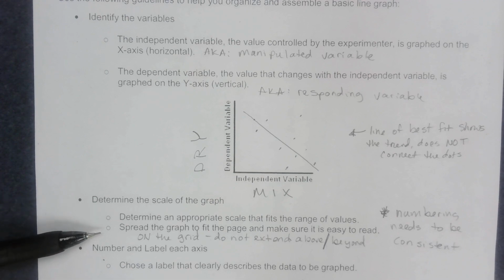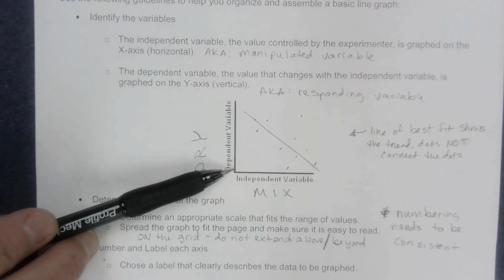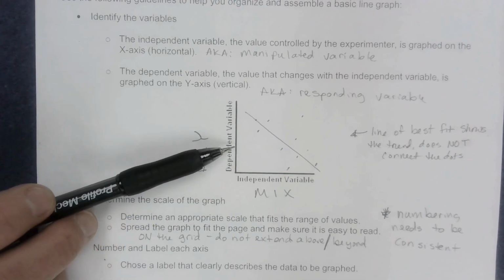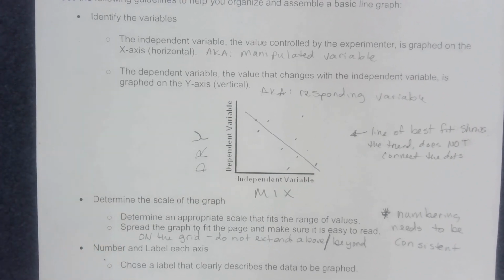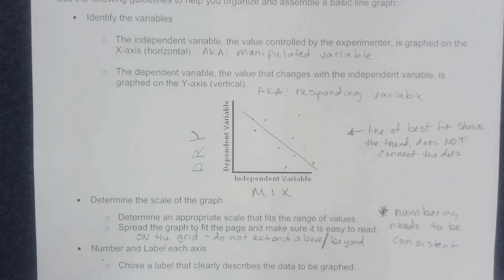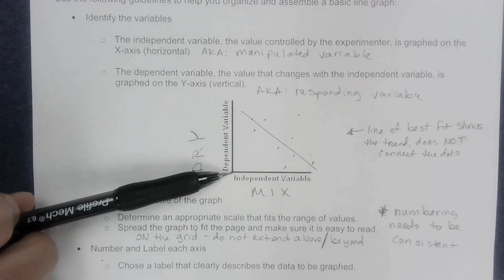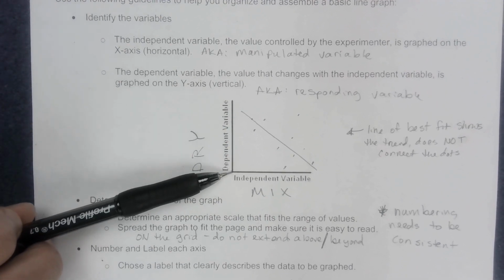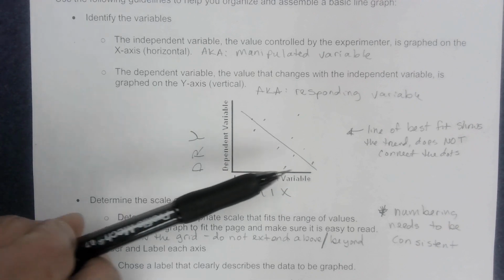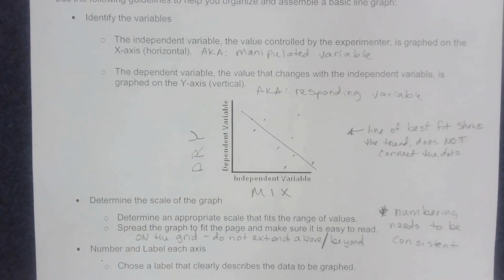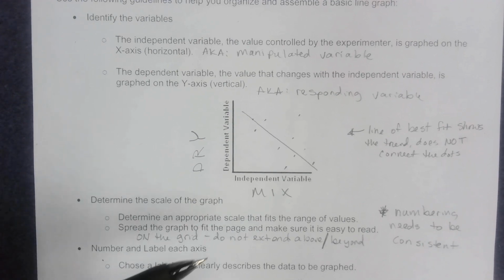You want to spread out the graph as much as possible on the grid that you're given. So you don't want to have everything in one little corner or one little spot, because then it makes it very hard to read and analyze the data. So even though I can fit 1 to 10 right here, maybe I want to spread it out, 1 to 10 here, and I can fit 1 to 10 here, but I want to spread it out. That way I can see that data and I can get a good idea about what the trend is on the graph instead of squishing it into one little spot. Spread it out on the page, on the grid.